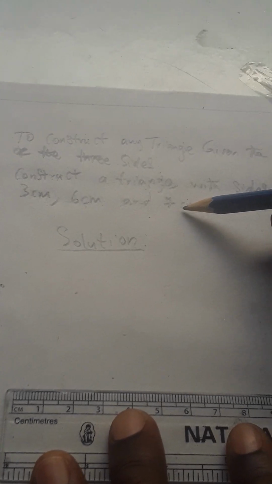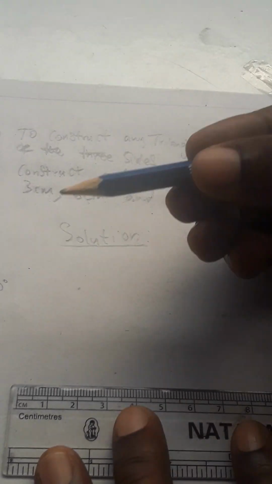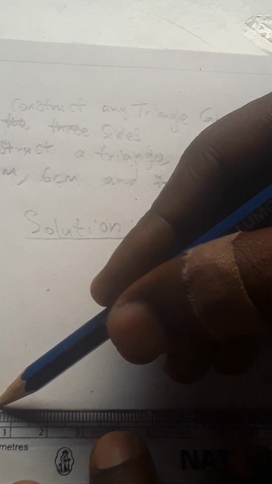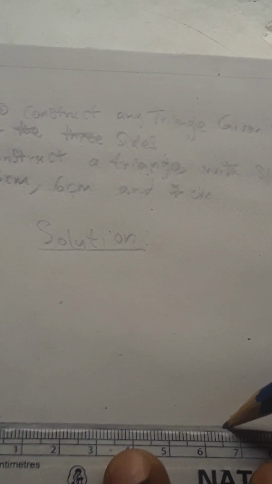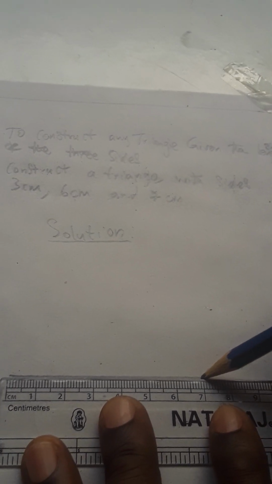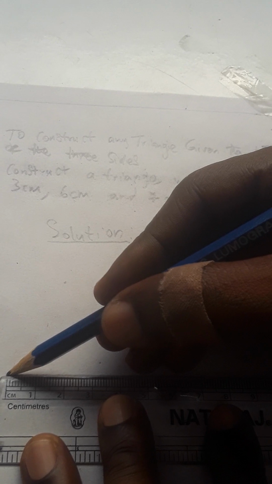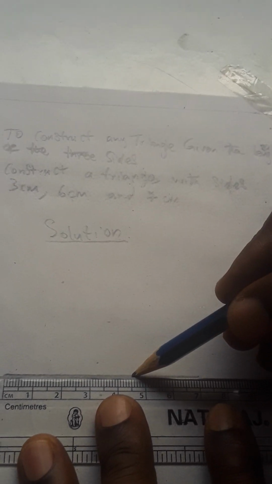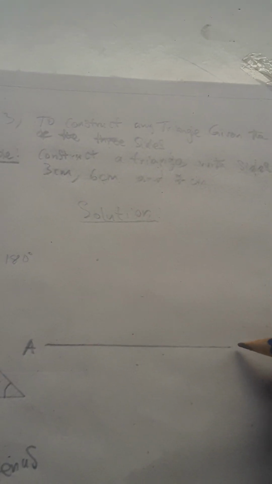Let's start with the longest, 7 cm. Let's use the 7 cm as our longest line here. Let's assume that AB is 7 cm. You can see from here to here is 7 cm. Let's indicate here as A and B.